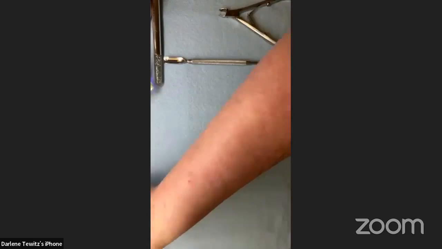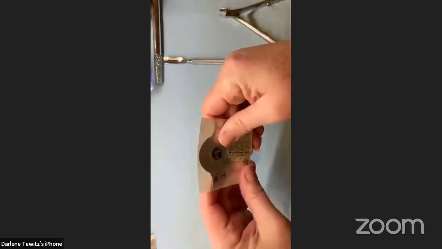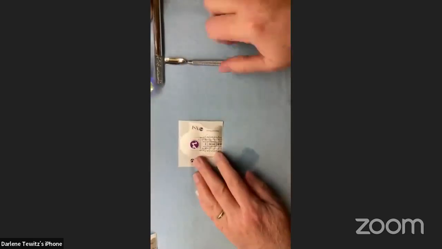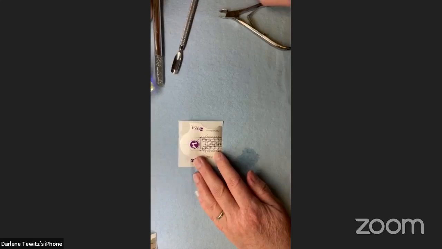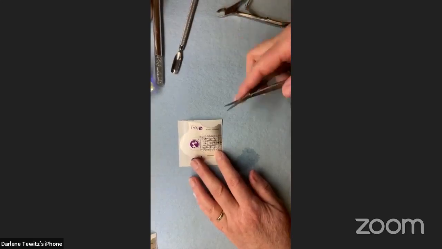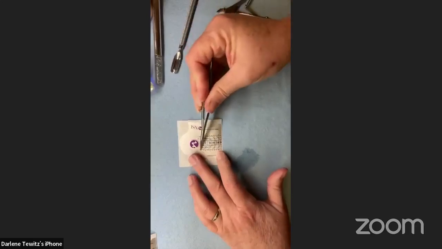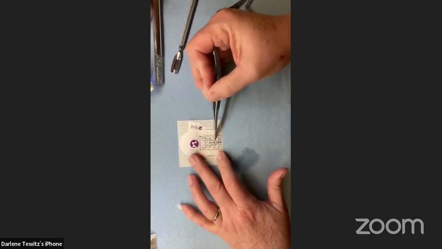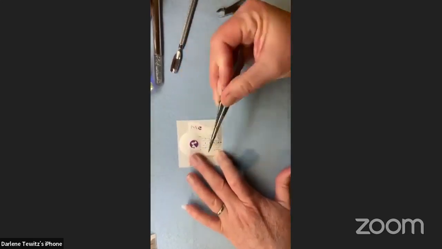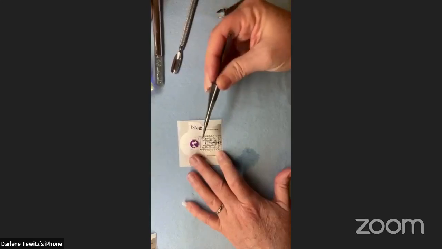All right, so let's take our first form. I'm using the platinum forms, which I absolutely love. Again, if you're new to forms and you're not sure what you're supposed to do with them, let me give you a little bit of a tutorial on these. You've got your black lines on the sides. These are to line up with your sidewalls on your natural nail, okay?